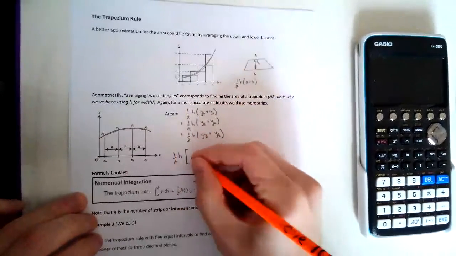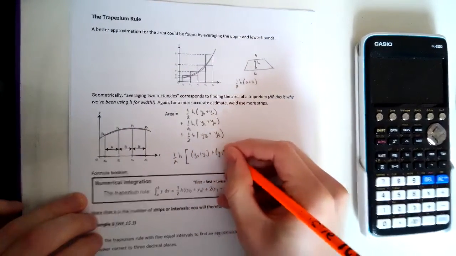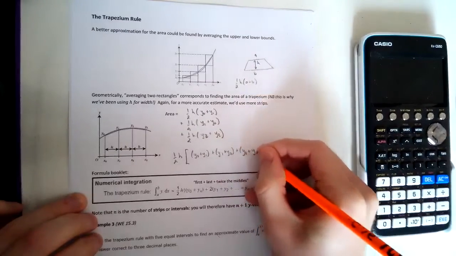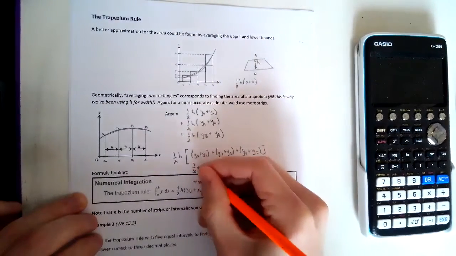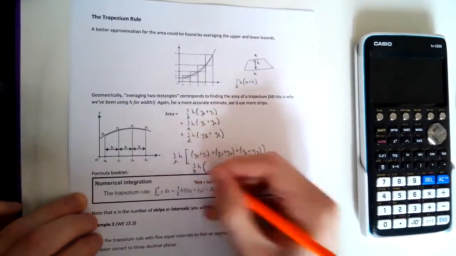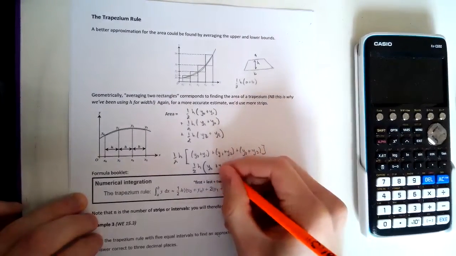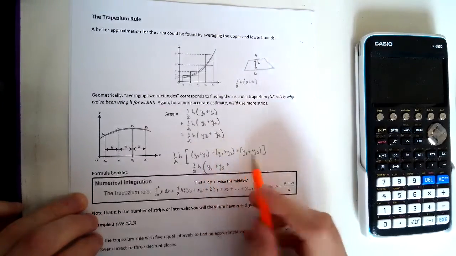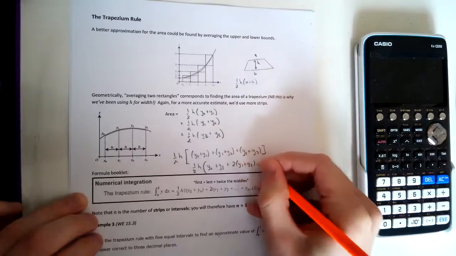So I've got y0 plus y1 plus y1 plus y2 plus y2 plus y3. So what I have is a half h, and I have one y0 and one y3, plus two lots of y1 and two lots of y2.